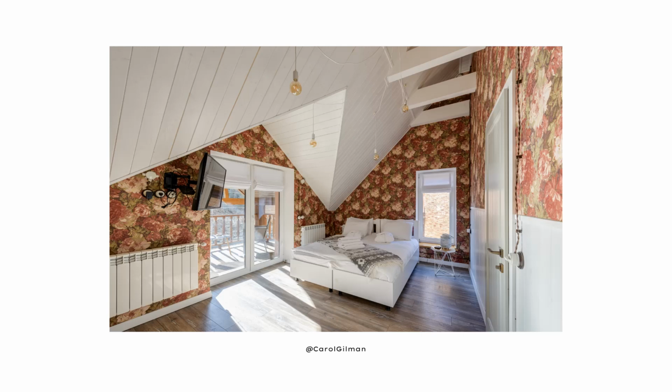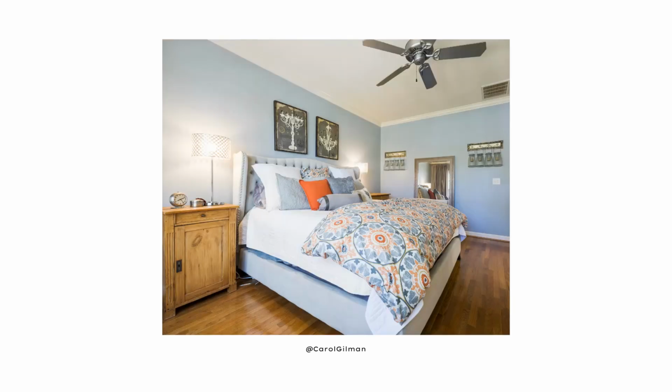When we use larger patterns on objects or on walls, just because of how we perceive things, how we see things, that is going to make that object or that element in the room seem to come closer to us.